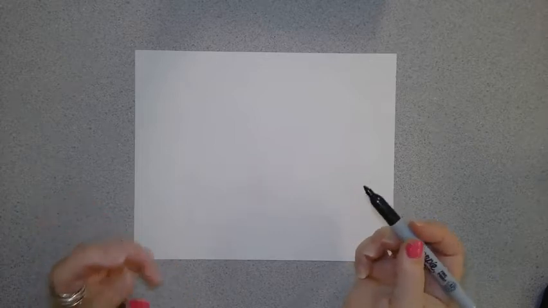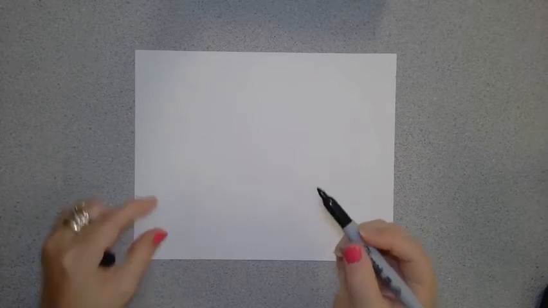Okay, I'm going to use my permanent marker because if I used a regular black marker, when I added the water, it would smear all over the place. So permanent black marker is very important for this project. Now, I am not going to use my pencil first because I want to save some time, but you may use your pencil first and then trace over it with your black marker after you've drawn your picture.